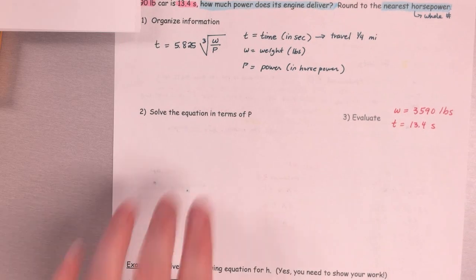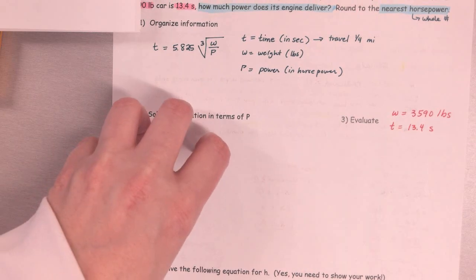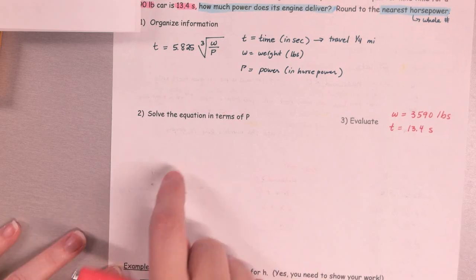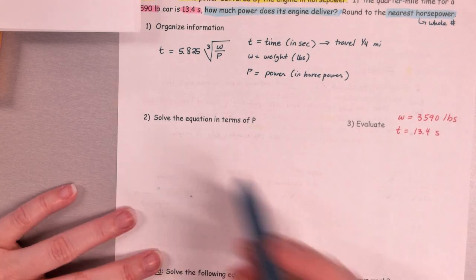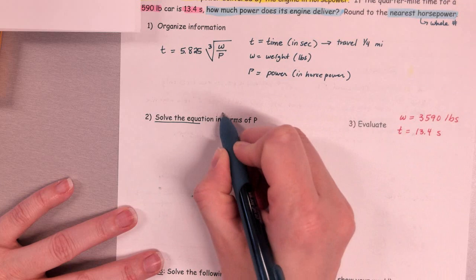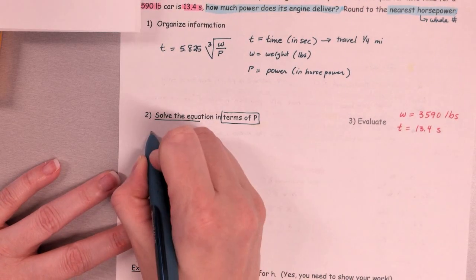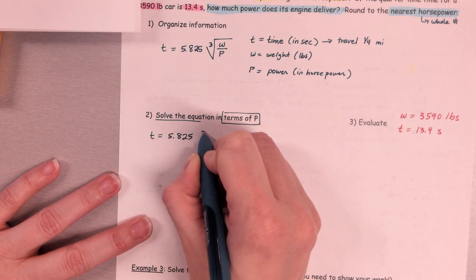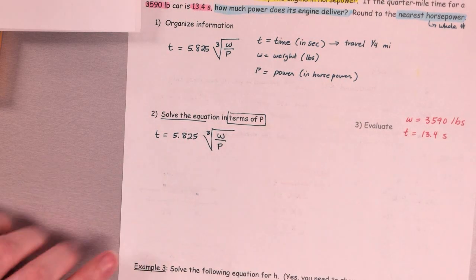Just to repeat that, the reason I'm going to solve the equation first is that some of your problems in this section are only going to be about solving the equation. So we're going to practice what that looks like when you have more complex formulas. We're going to solve the equation in terms of P, which means you want to get P by itself. So I'm going to start with T equals 5.825 times the cube root of W over P.